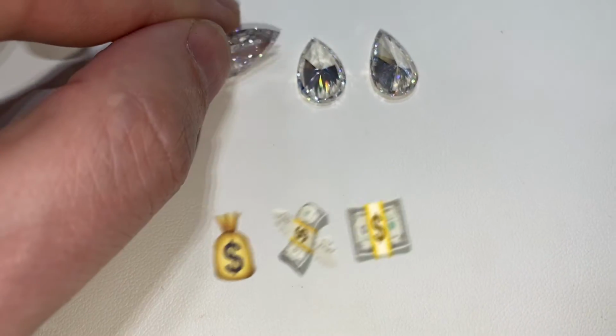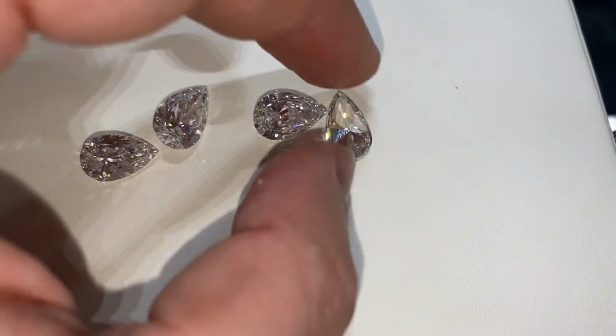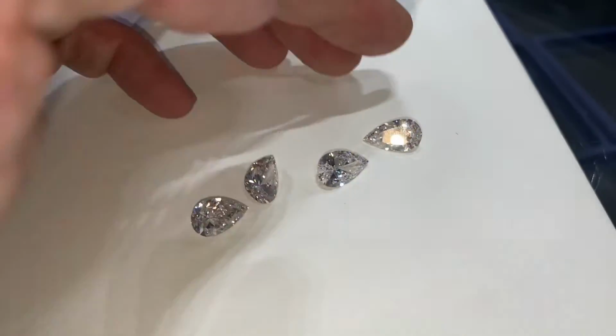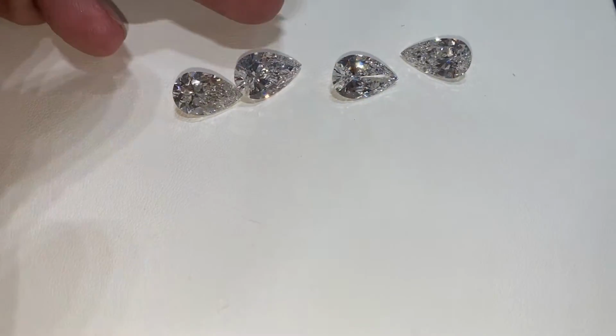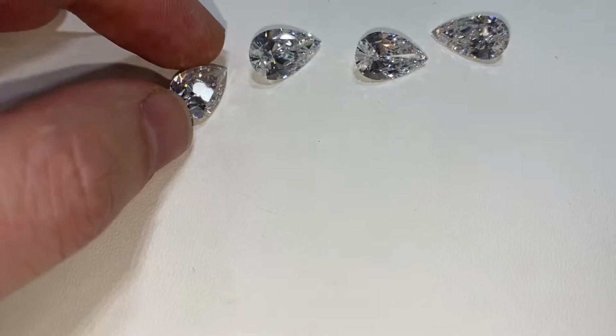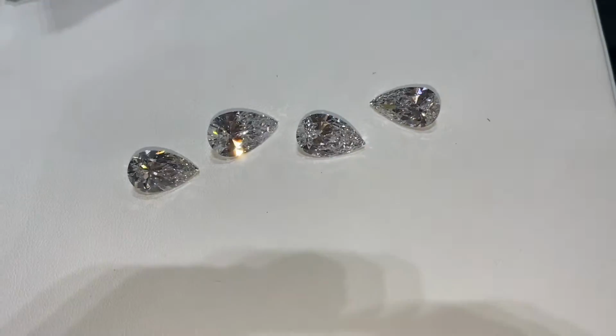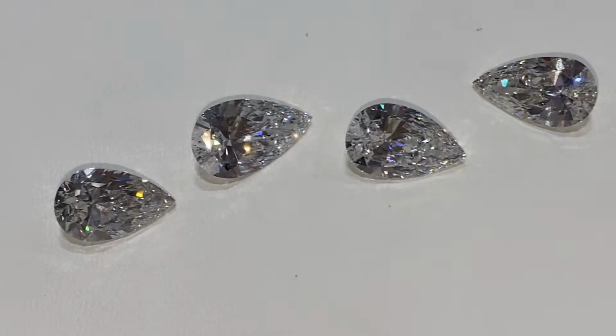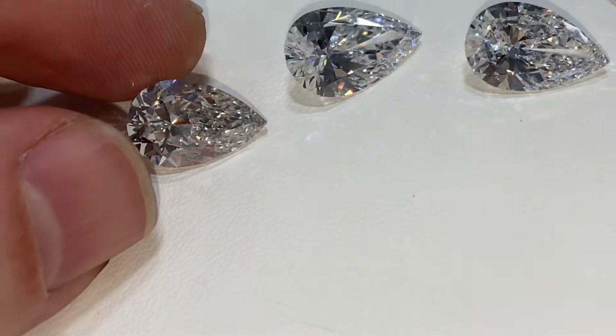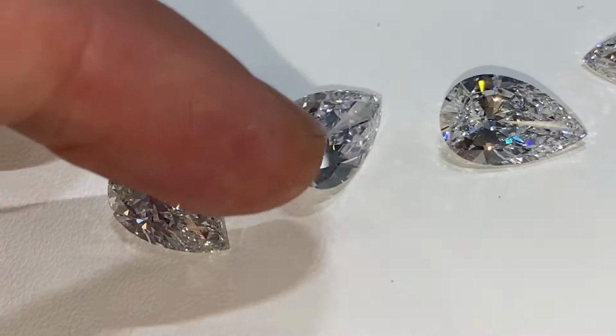Here is the $1 million question, by the way. How noticeable are these inclusions? Well, generally, in an SI1 diamond, they usually tend to be slightly more visible compared to their counterpart, the VS2, which makes a lot of sense. That's why the VS2 is considered a little bit more rare and more high-end compared to the SI1.